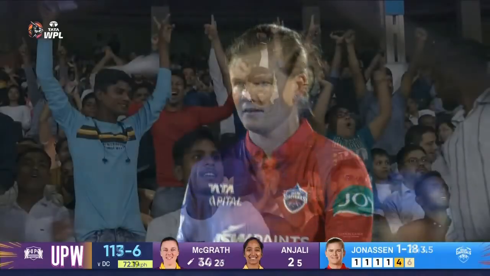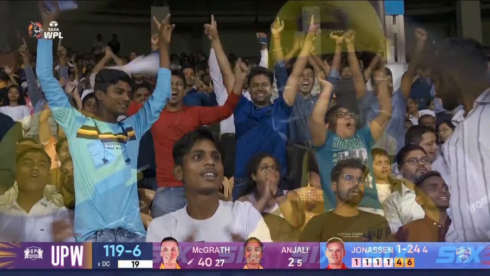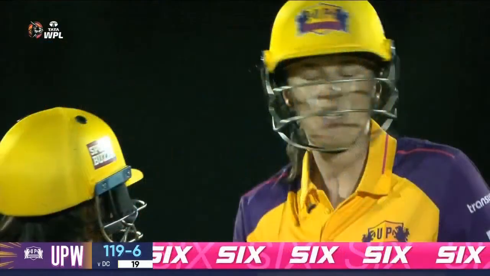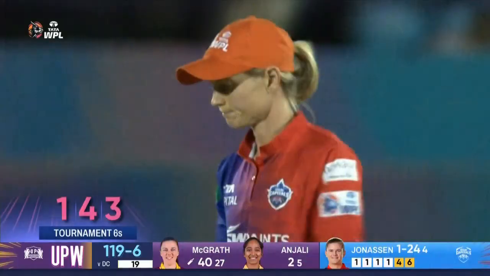16.2. Rathi out of to McGrath, 4. Tossed up ball. McGrath brings out the reverse sweep and uses it to good effect. Gets it past point for a boundary. 16.3. Rathi out of to McGrath, 4. Shoddy fielding. McGrath clears her front leg and drills it past the left of Rathi out of. Arundhati in the deep makes a mess of it to concede a boundary.